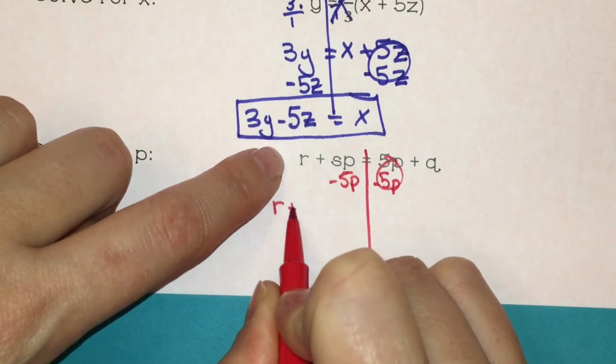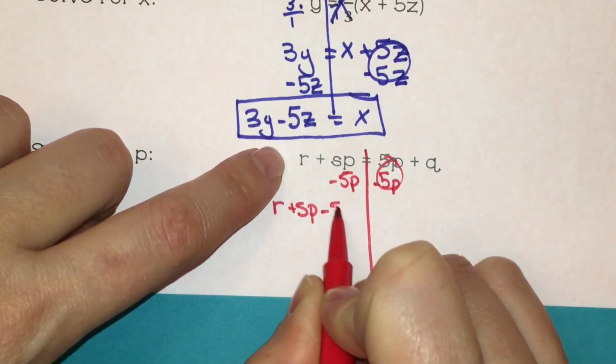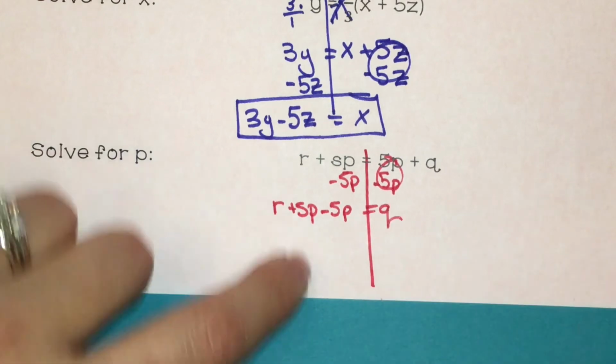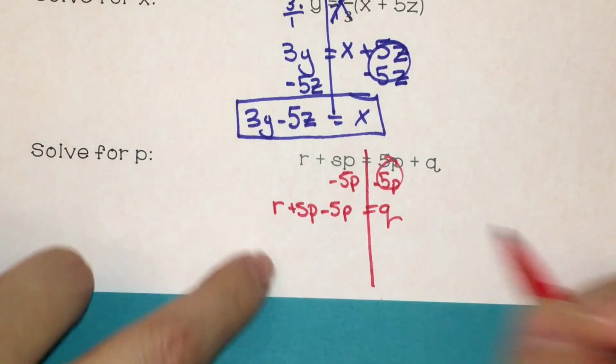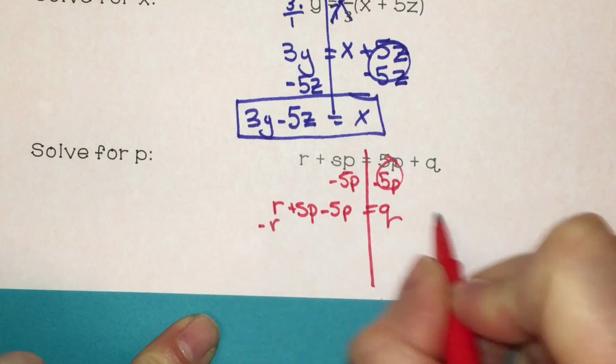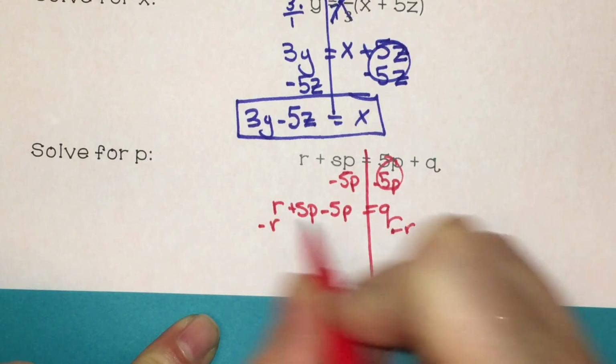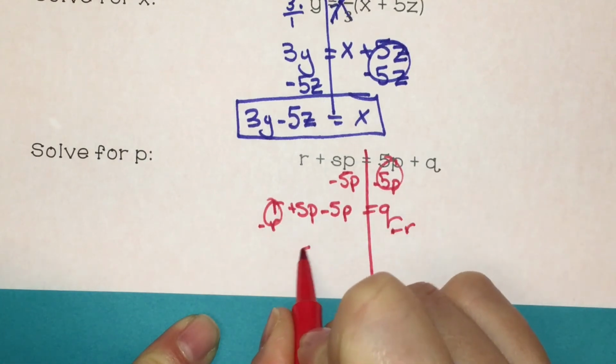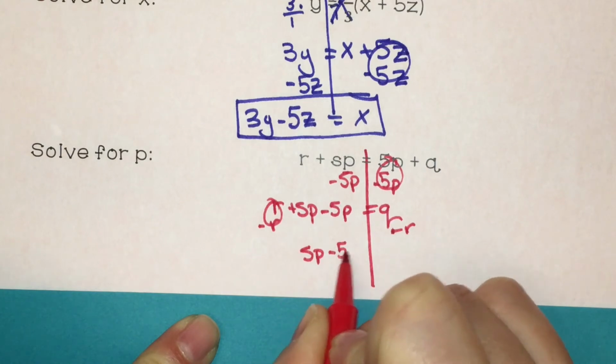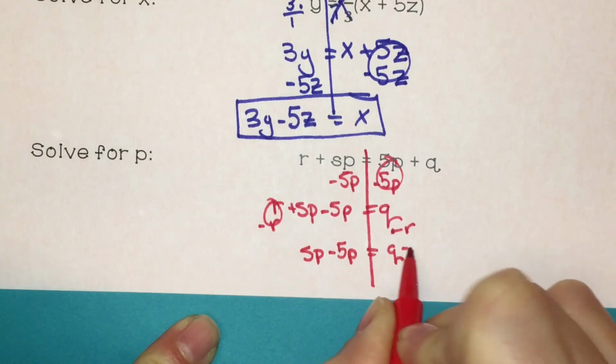So I'm left with r plus sp minus 5p equals q. I have to get rid of this r because it doesn't have a p with it. So I'm going to subtract r from both sides. r minus r is 0. So sp minus 5p equals q minus r.